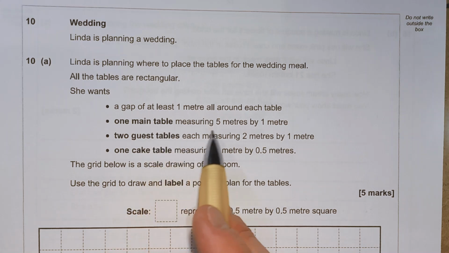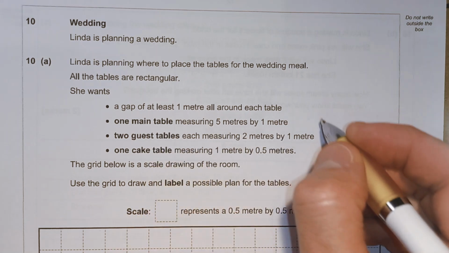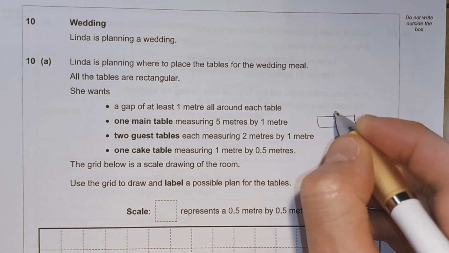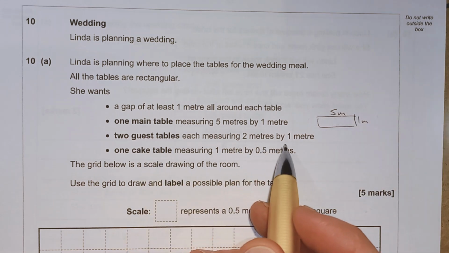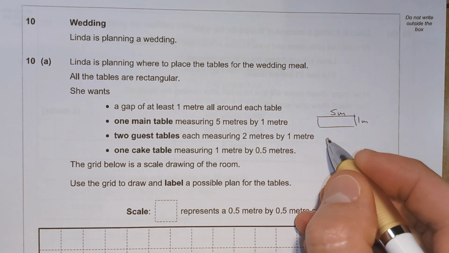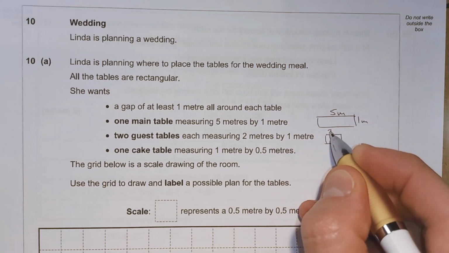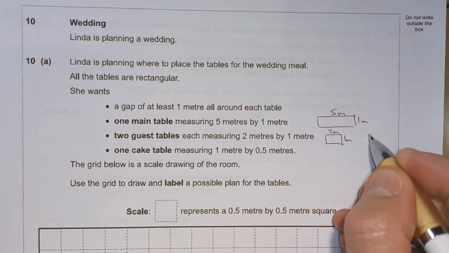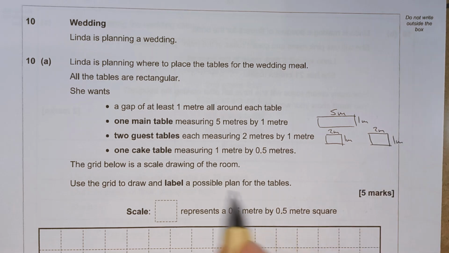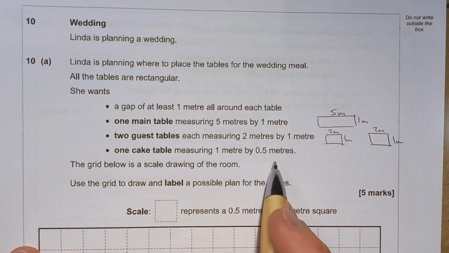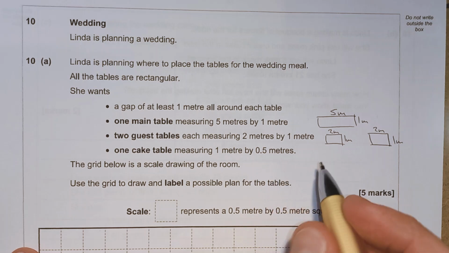One main table measuring 5 metres by 1 metre. 2 guest tables, each measuring 2 metres by 1 metre, and we've got 2 of these. 1 cake table measuring 1 metre by 0.5 metres.